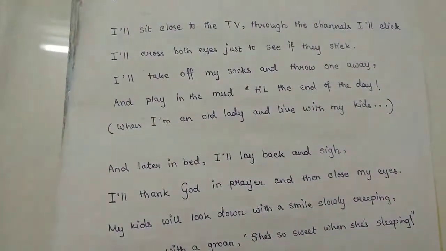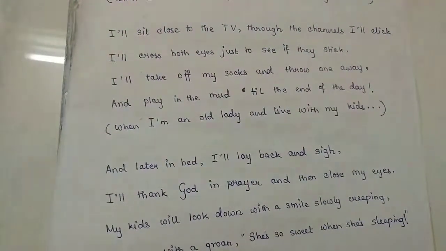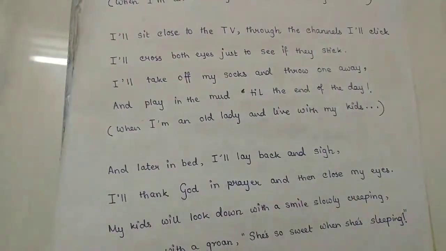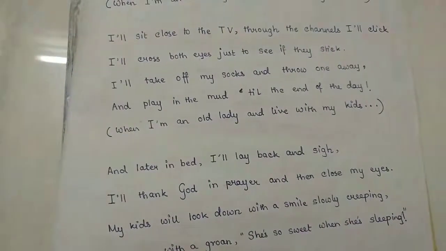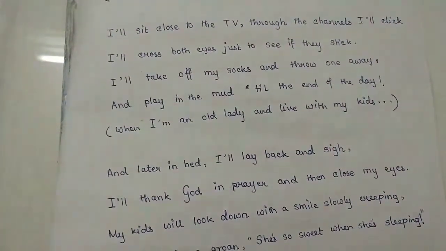I'll sit close to the TV. Through the channels, I'll click. I'll cross both eyes just to see if they stick. Okay, so this is something very funny and interesting. She plans to sit close to the TV.